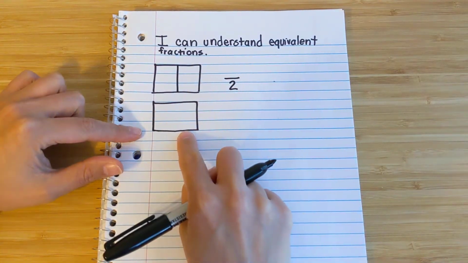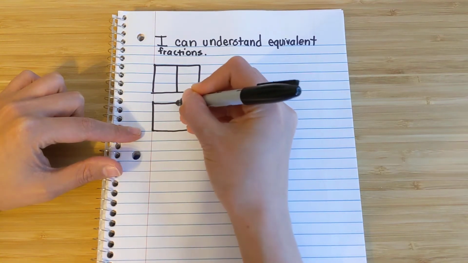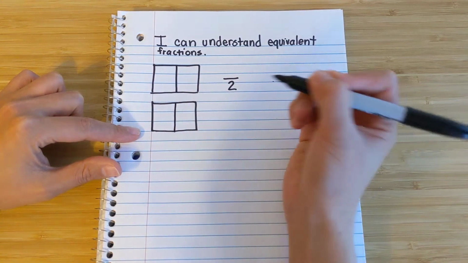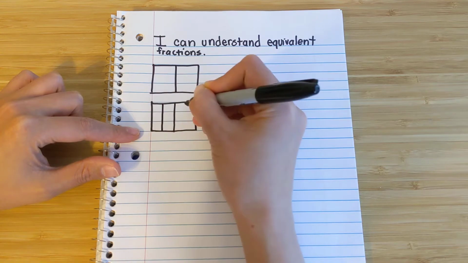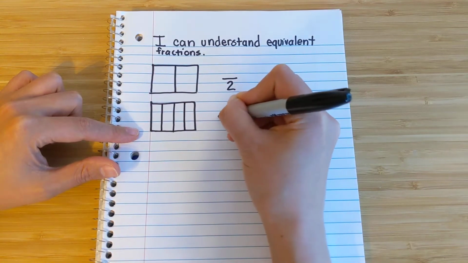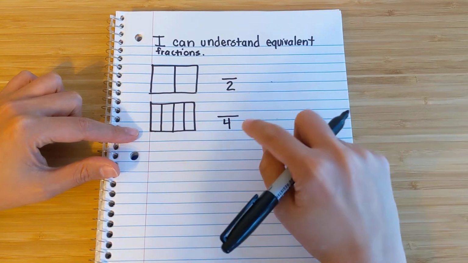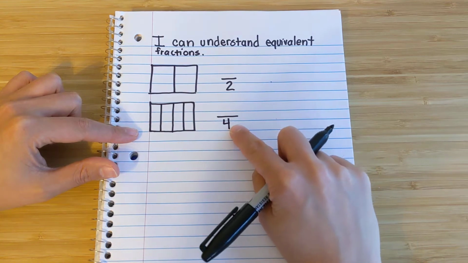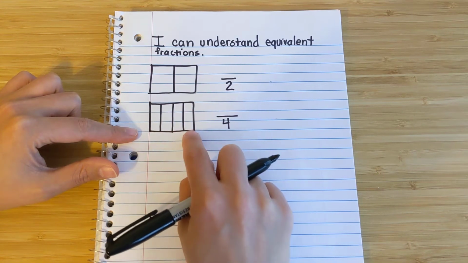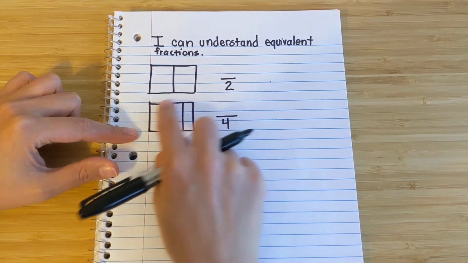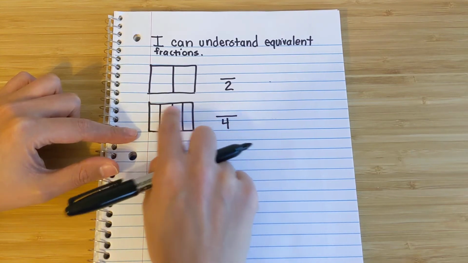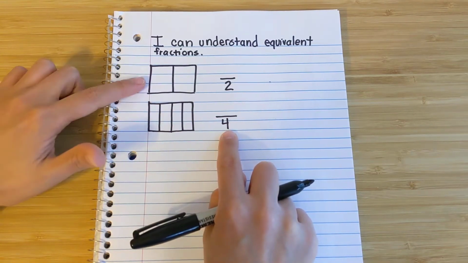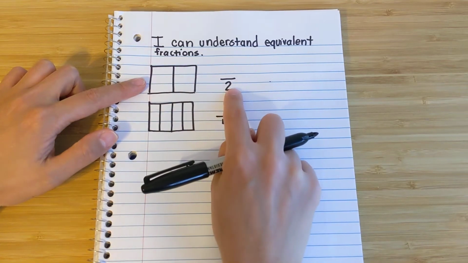Let's look at the second rectangle. I'm going to do the same thing, divide it into two parts, and I'm going to divide it into two parts again, so a total of 4 parts. So my denominator always represents how many total parts there are in the whole, or how many parts the whole has been divided up into. So there are 4 parts here, the denominator is 4. There are 2 parts here, the denominator is 2.